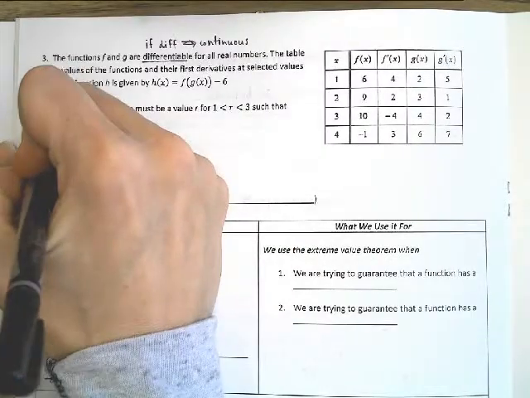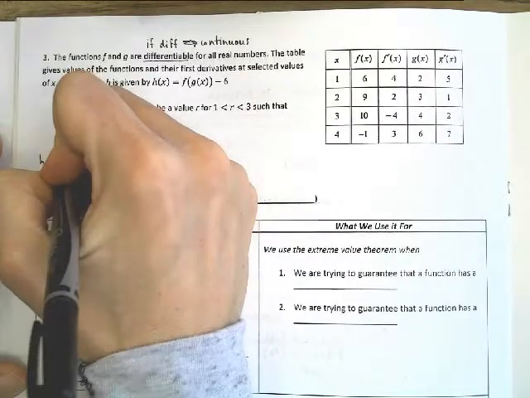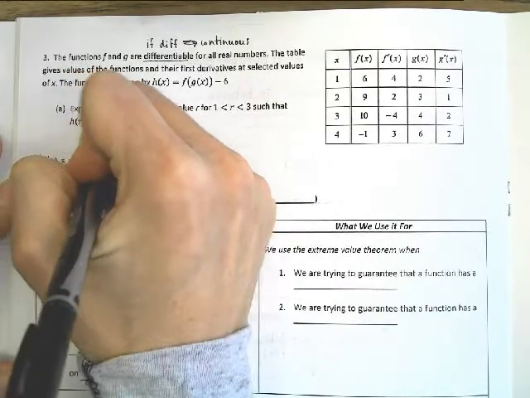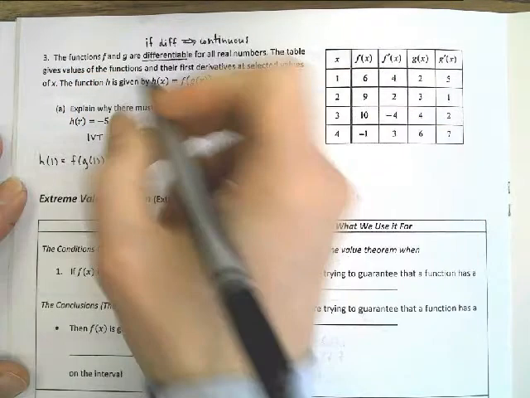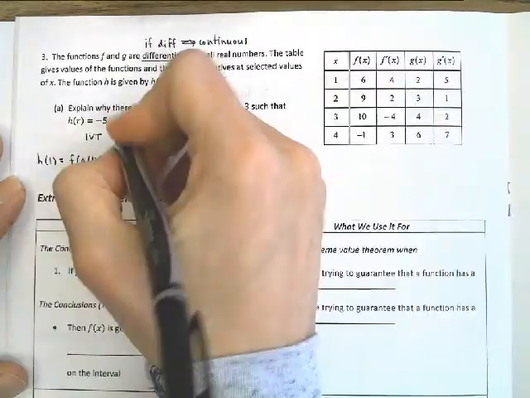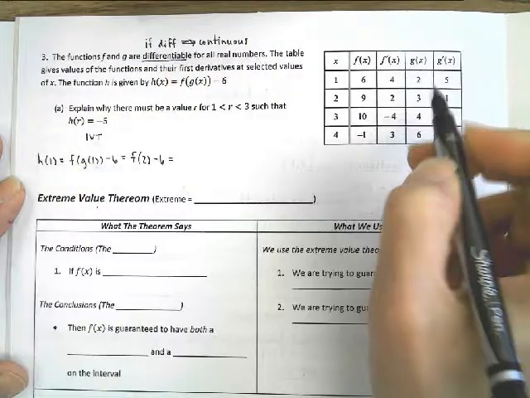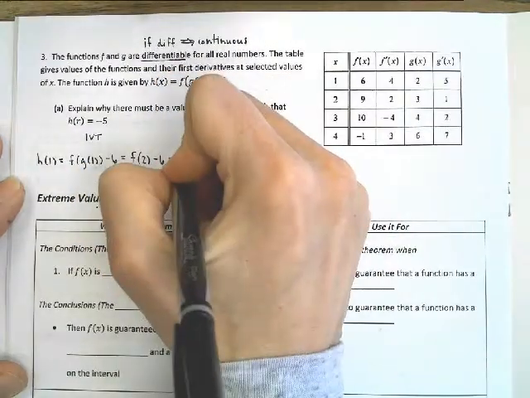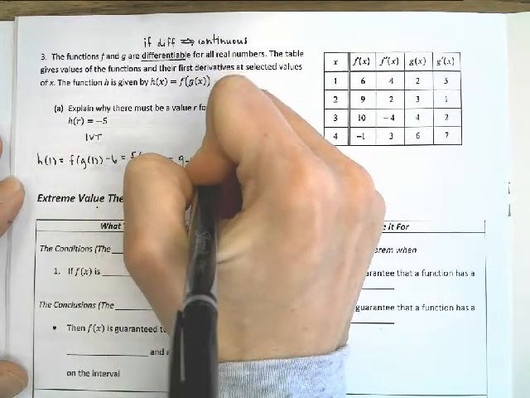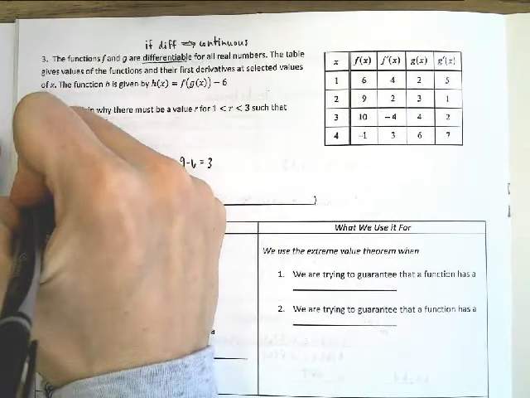So first I'm going to do h of 1. h of 1 is f of g of 1 minus 6. So g of 1 is 2, minus 6. f of 2 is 9, so 9 minus 6 is equal to 3. So I know h of 1 is equal to 3.